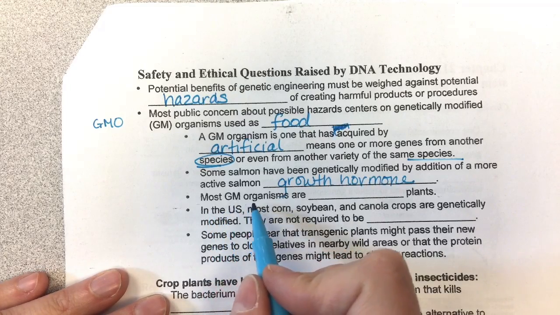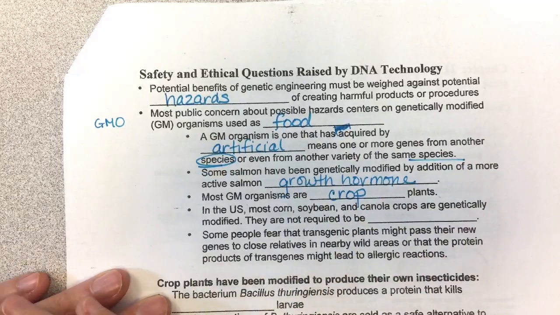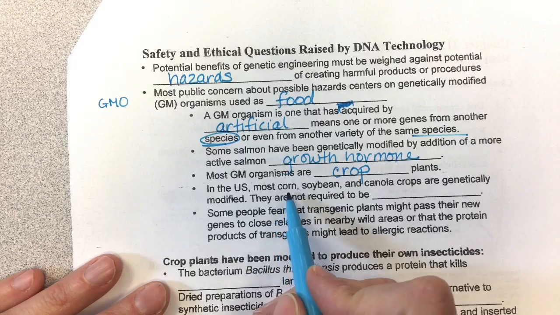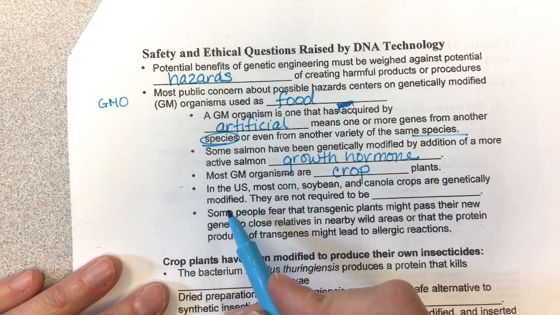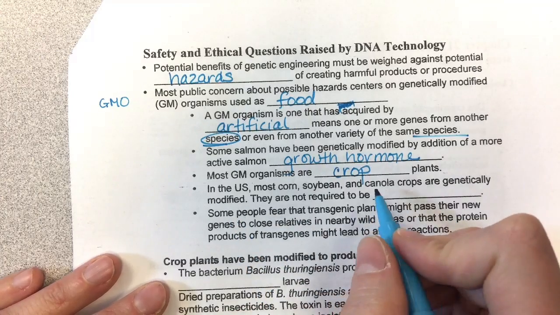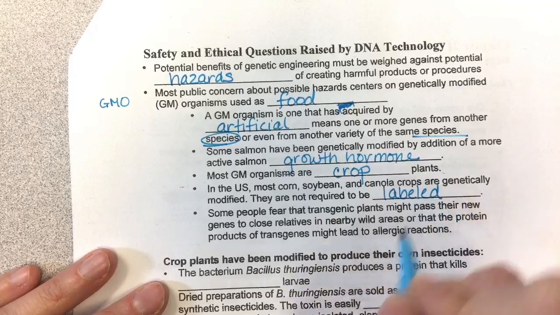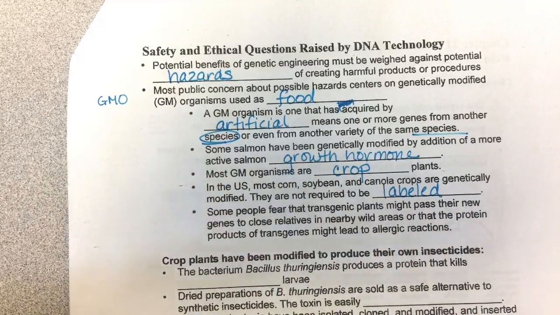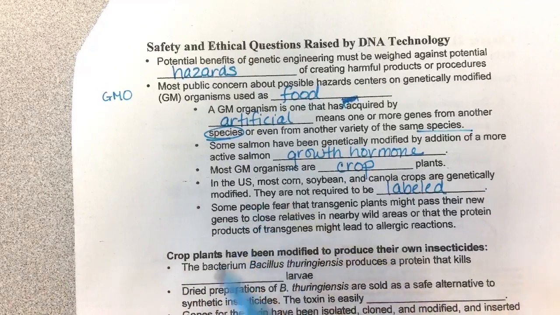Most GM organisms are crop plants, though, like we talked about earlier in the video. In the U.S., most corn, soybean, and canola crops are genetically modified. And another controversy is that they're not required to be labeled. So the grower of it does not have to tell you whether or not they've been modified or not.